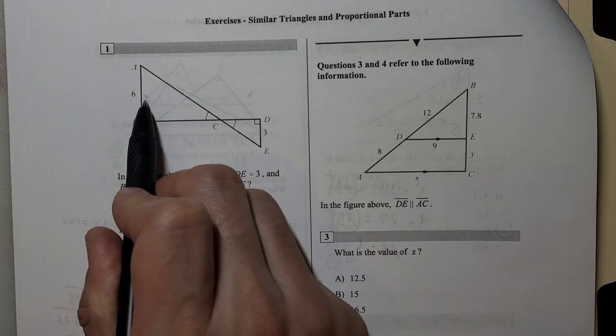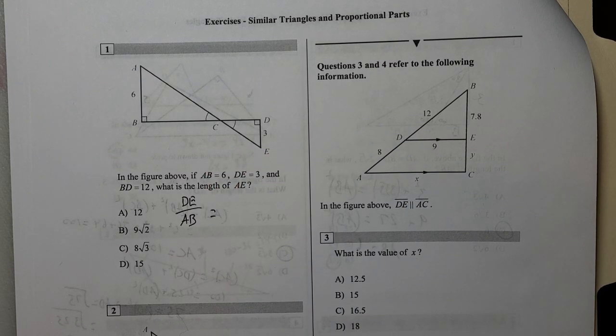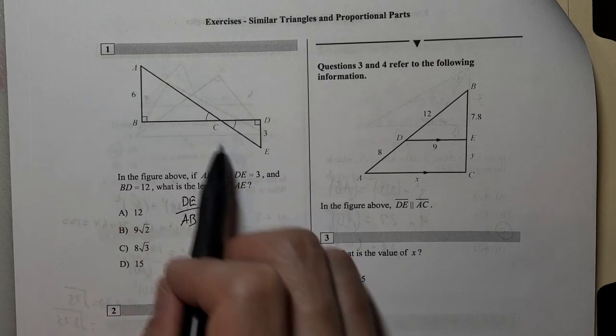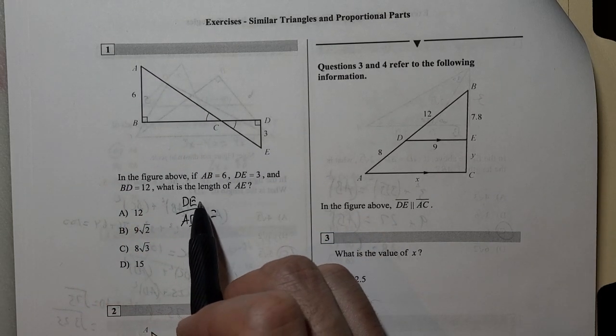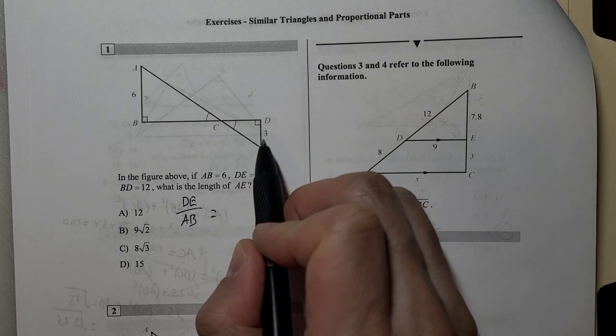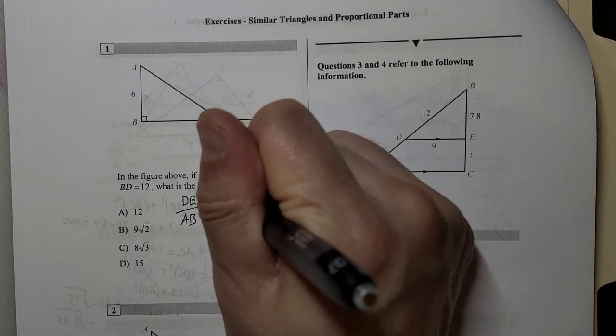What's opposite to that? AB. So this ratio is equal to, well, we're interested in AE, so we probably want AC and CE. So this ratio of DE to AB is the same as the ratio of, in the smaller triangle, the hypotenuse is CE.